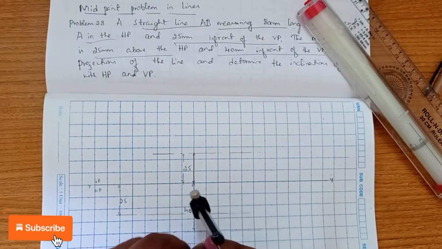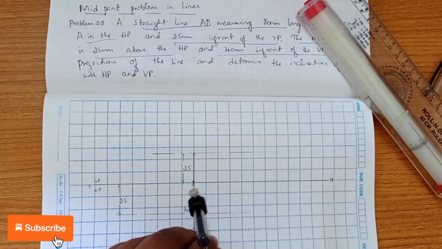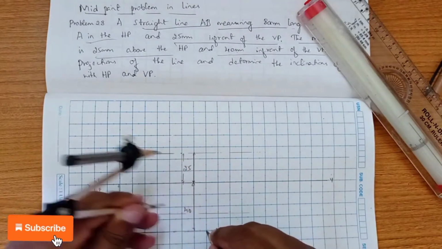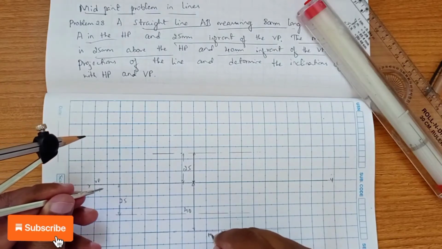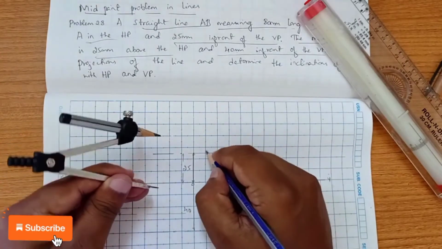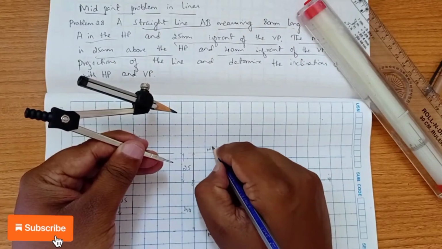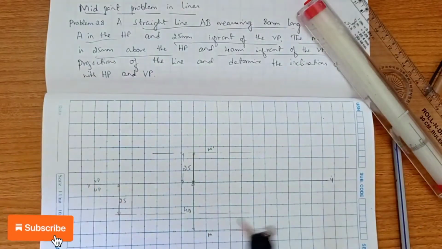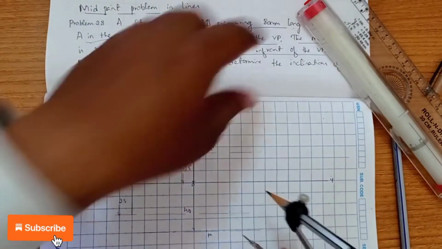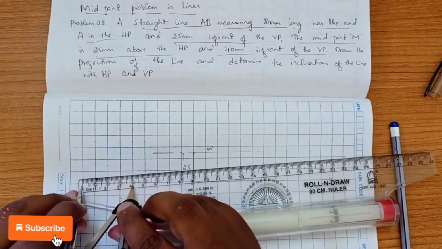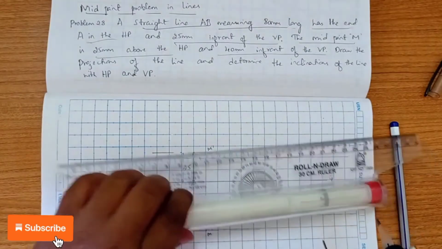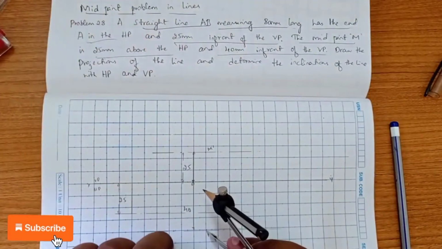Say I will choose this is our midpoint M, and here this is M dash. We already measured 40 mm because it is 80, so I am taking the half part, which is 40.